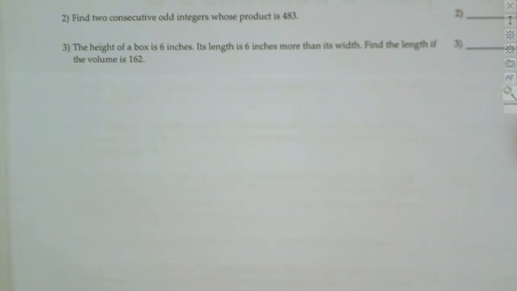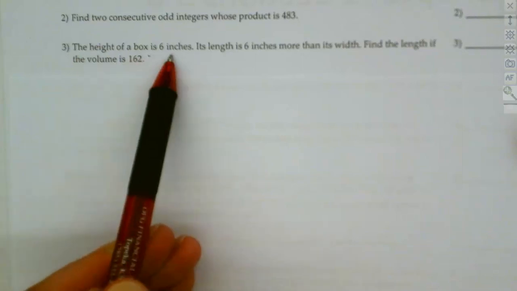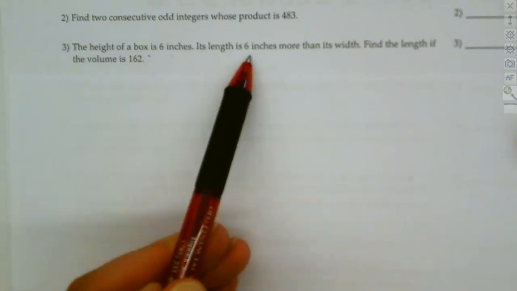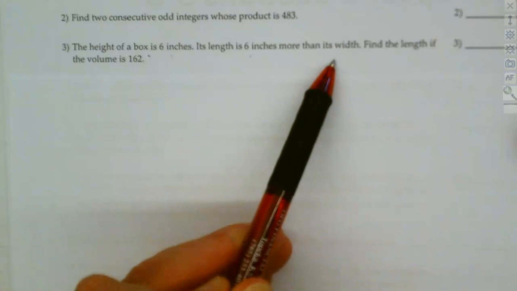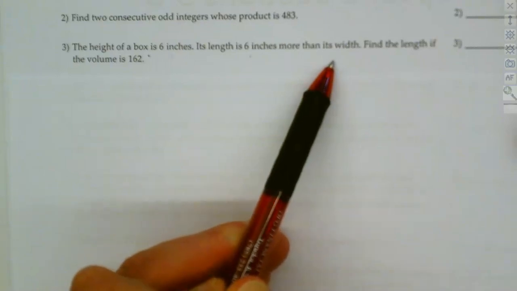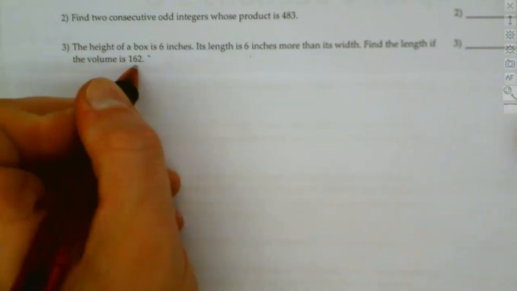Next, we're going to read the question, and we're going to see what formulas we need and where to begin. So the height of a box is 6 inches. Its length is 6 inches more than its width. Find the length if the volume is 162.